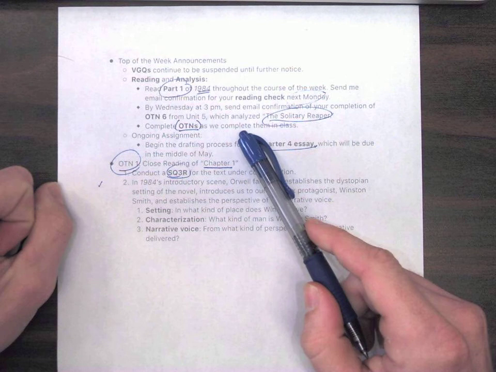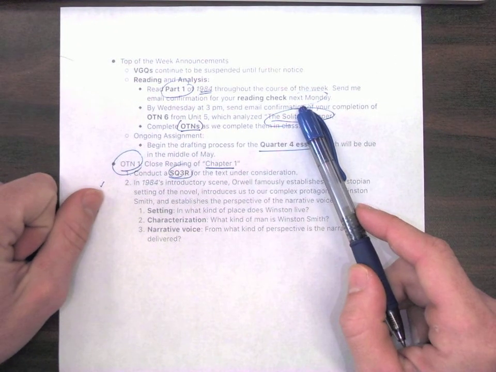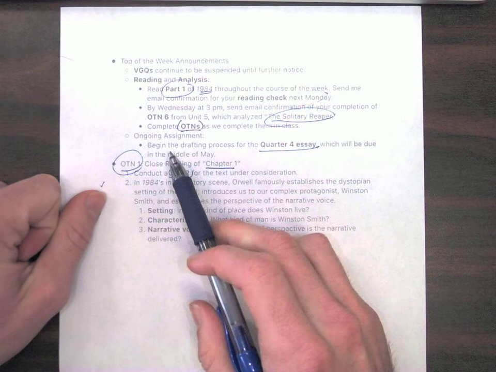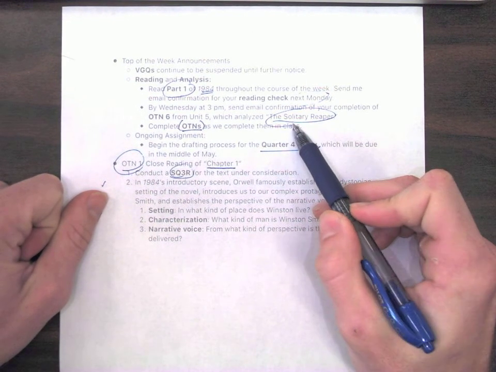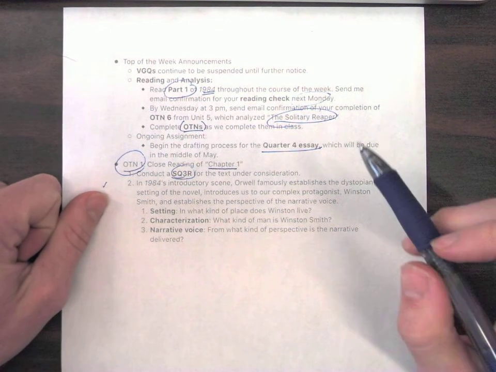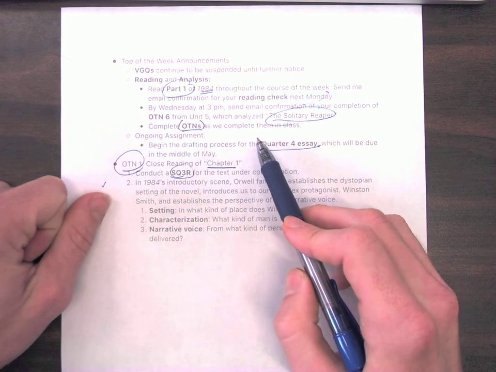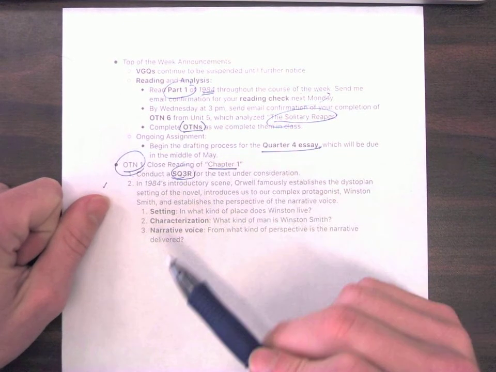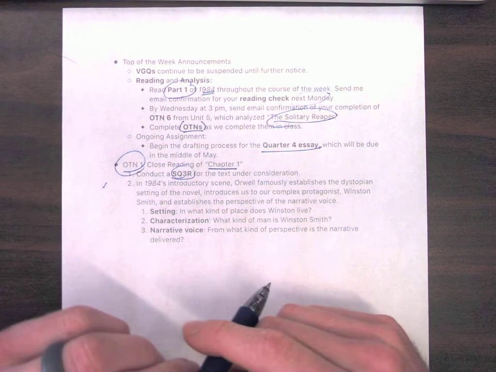By Wednesday at 3, you need to send me an email confirming that you've completed OTN 6. That'll be for a homework grade, which was an analysis of The Solitary Reaper by William Wordsworth. You also just need to make sure that you are completing your OTNs as we complete them in class. Obviously, this being our first one, OTN 1.